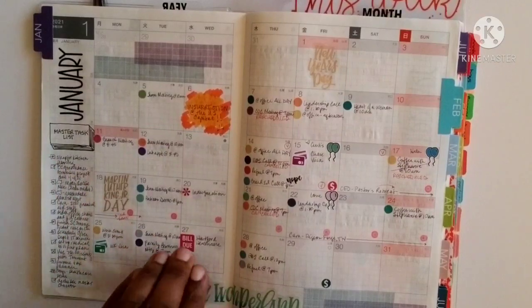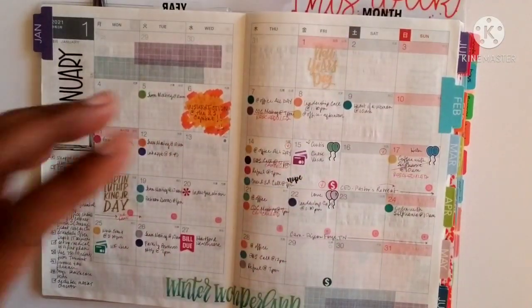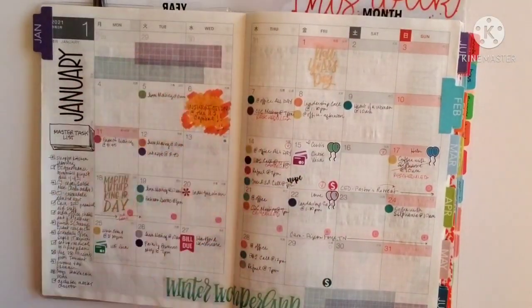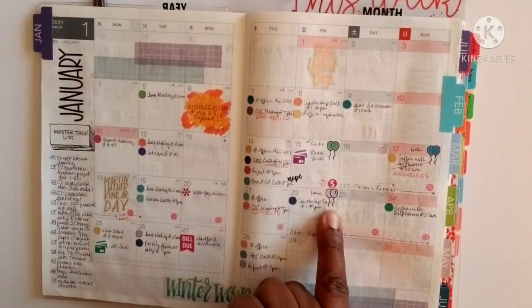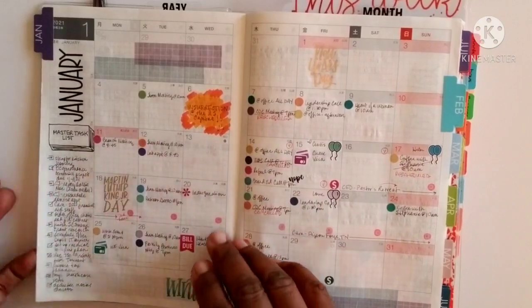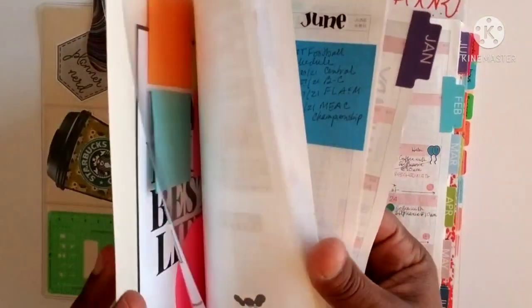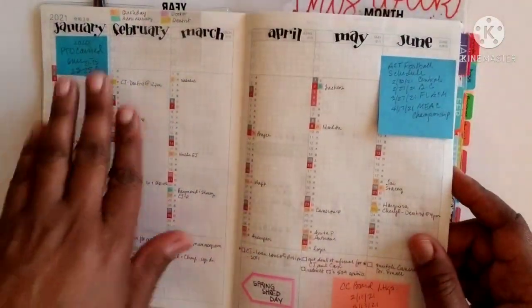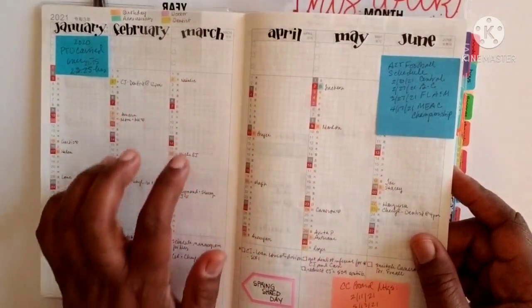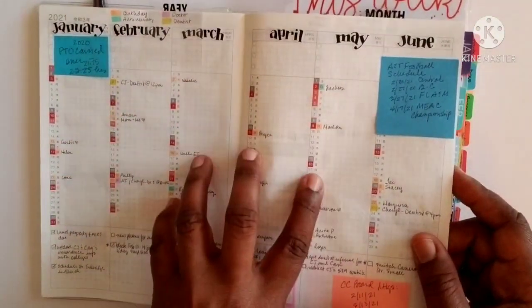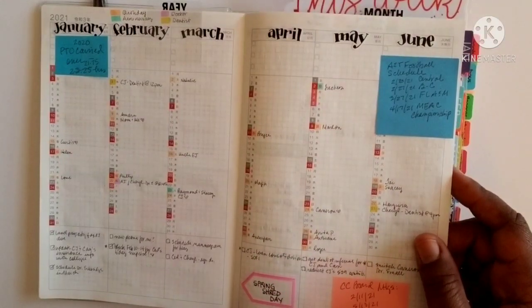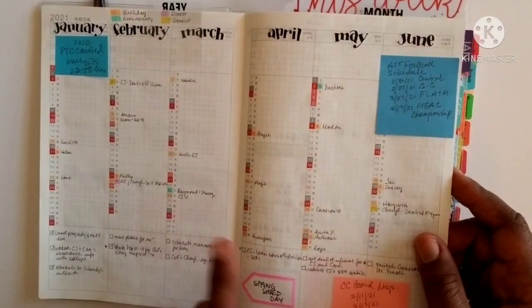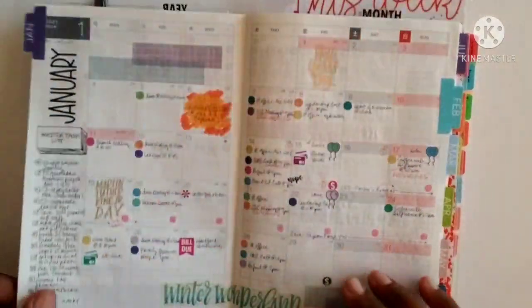So I have my day and time specific activities. I have my bills that I need to attend to. I also note birthdays and anniversaries on my monthly spread. And again, those are migrated from here. This is where I mark birthdays, anniversaries, doctor and dentist appointments, and then any tasks that need to be captured that I will want to migrate to my monthlies when I'm planning.